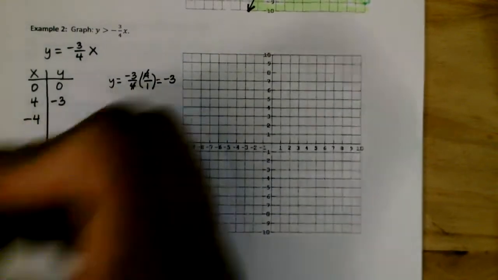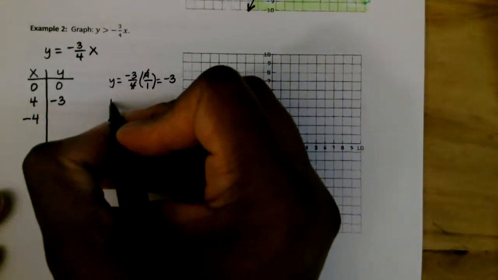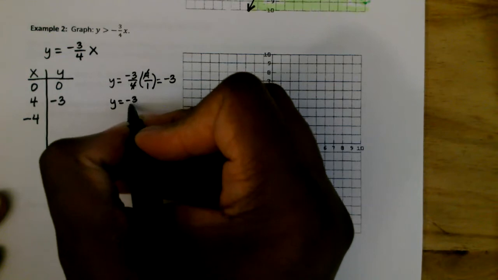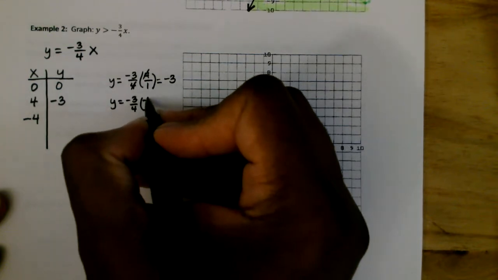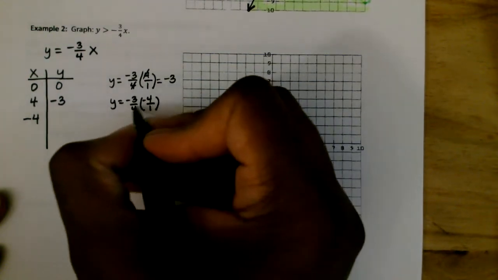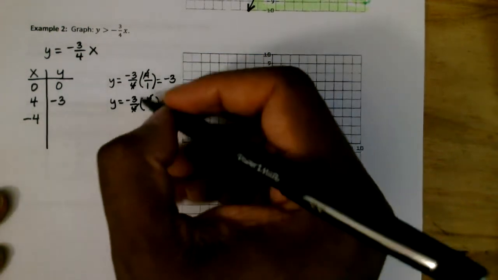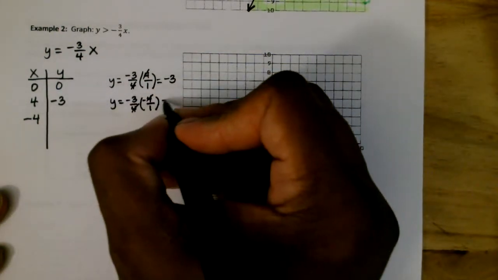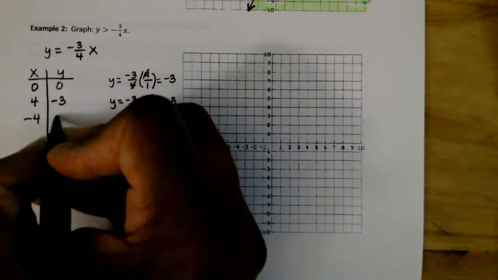And let's go ahead and use negative 4, by the way. So that means y is equal to negative 3/4 times negative 4 over 1. Here the 4's again divide out, and also negative times negative will be a positive, so it'll be positive 3.